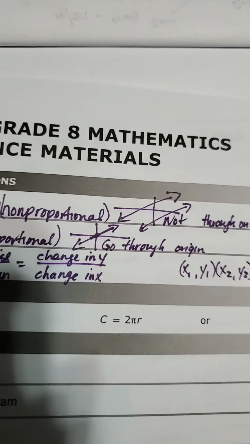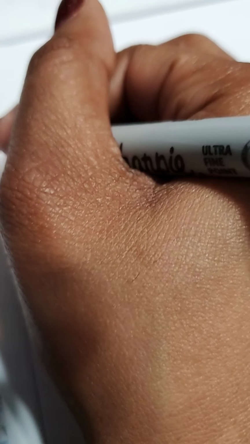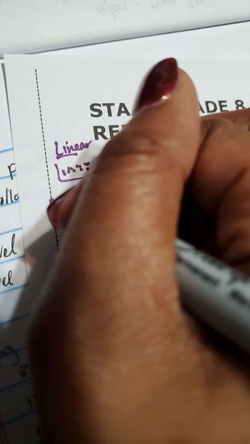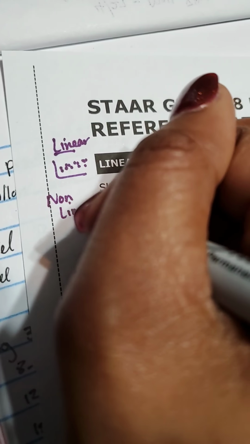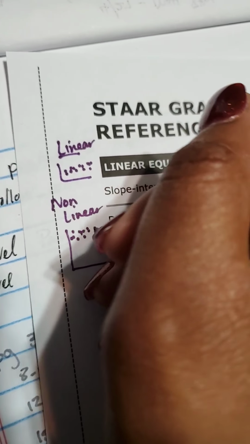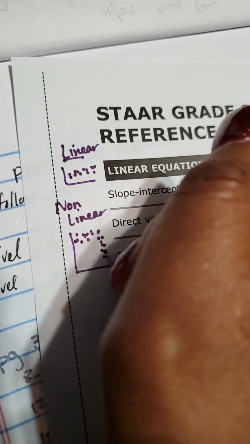What I would also add is the very easy questions of linear, nonlinear. Linear means it's going to come into a straight line. So I would underline line. And then nonlinear, of course, it's not going to be a straight line. It's probably going to have some type of curve to it.